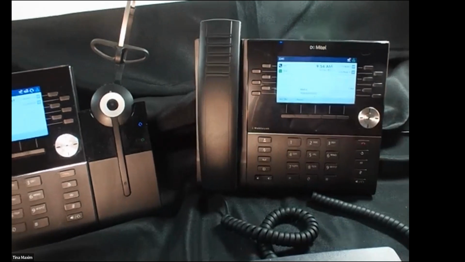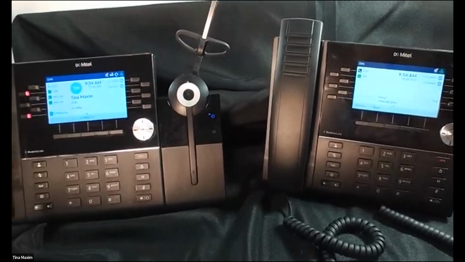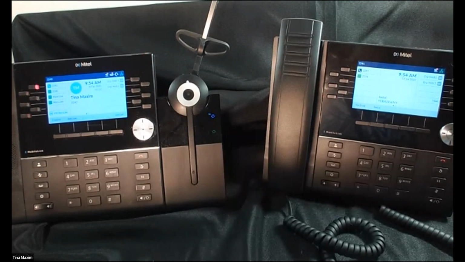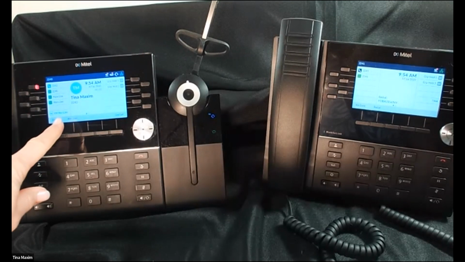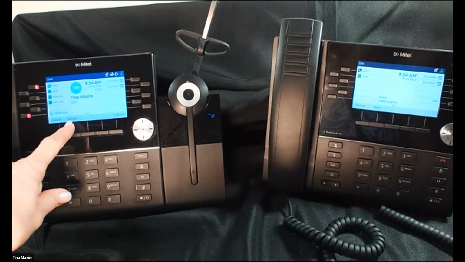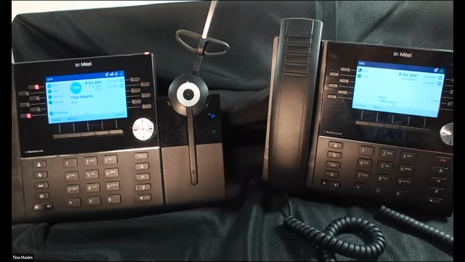And if we come over to the left, we're going to see, here's the phone it's ringing on. So if I answer this phone, they can now see they're talking to Tina at extension 2242, and they now have the transfer, add user, and end call options. So over on this phone, I'm completely out of it because I completed the transfer.